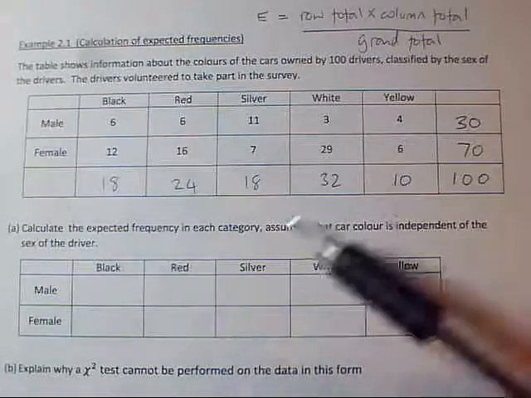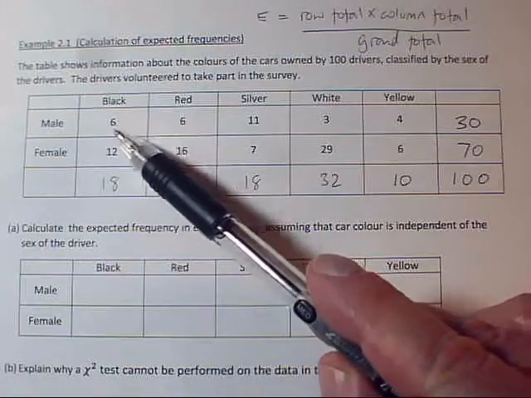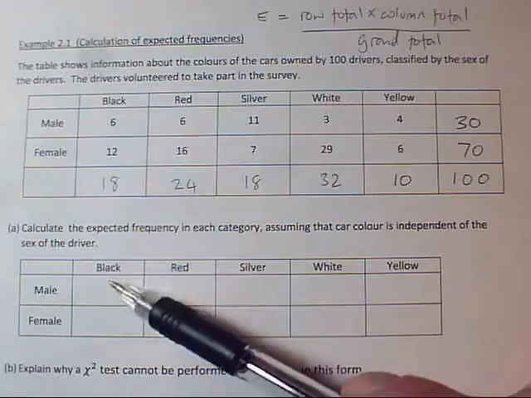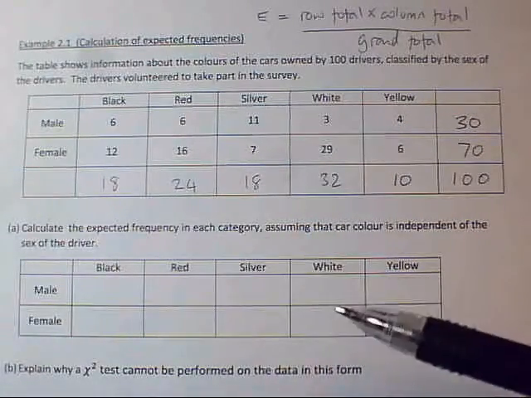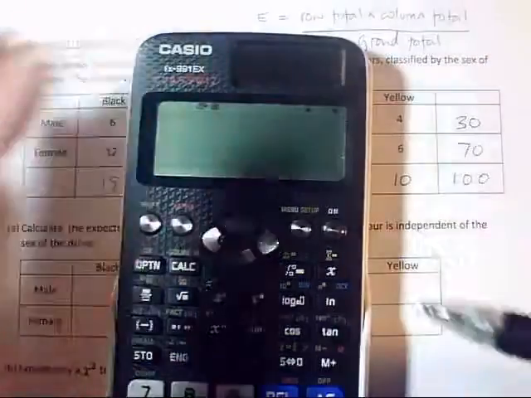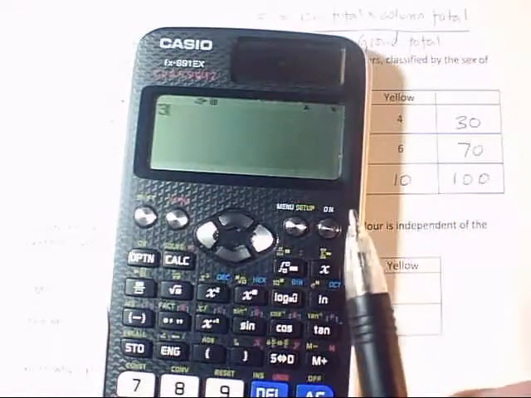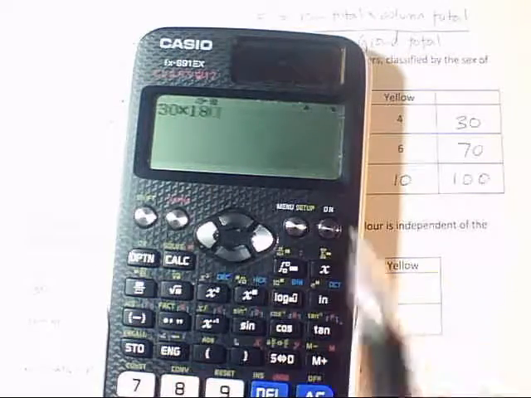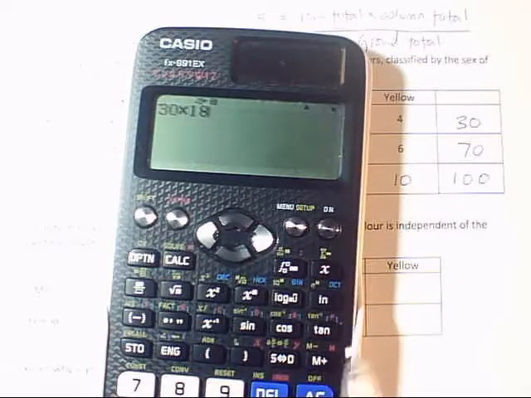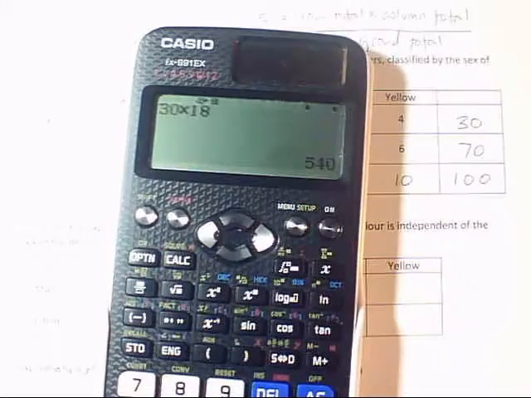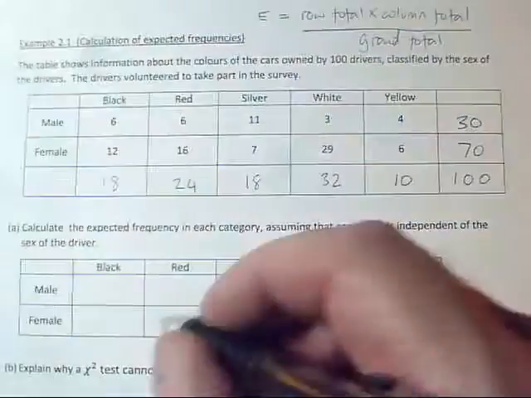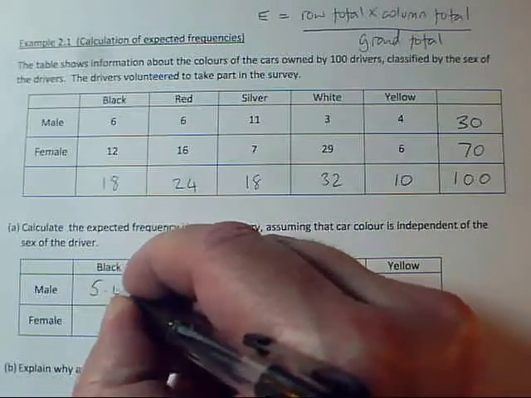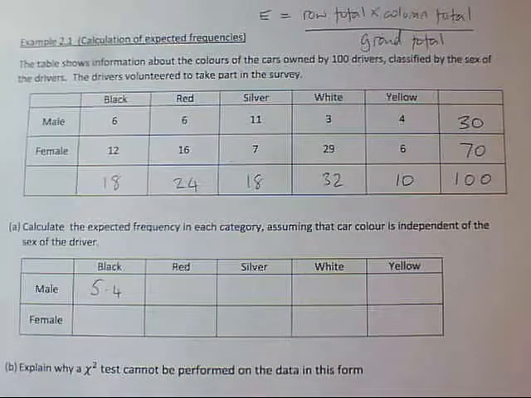So I have my row totals, column totals and grand total. Applying that formula for the first cell, I ignore that 6 completely. To work out the expected frequency for this cell, I need to do 30 times 18 on my calculator. 30 times 18, not 180, it tells me it's 540. I could use the calculator to divide that by 100, but I think I can do that in my head. So that's 5.4. So 5.4 or 5.40, either will do here.